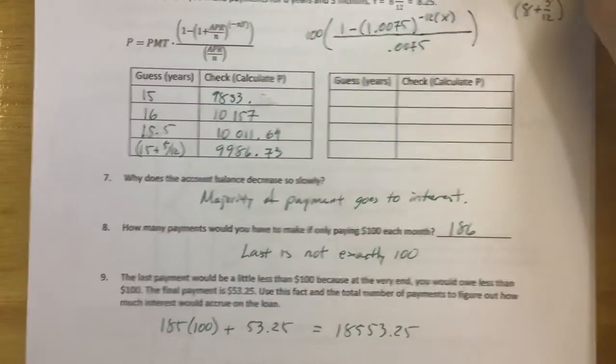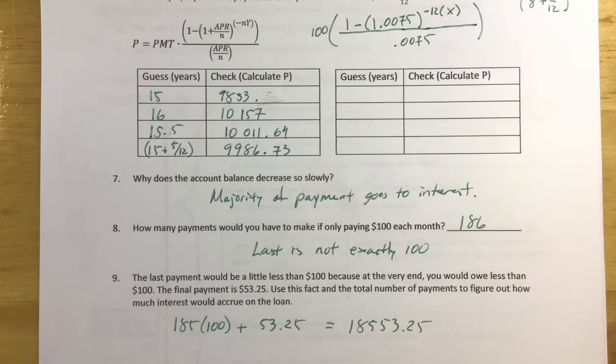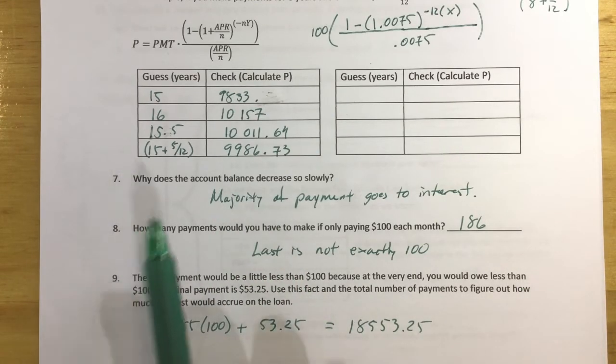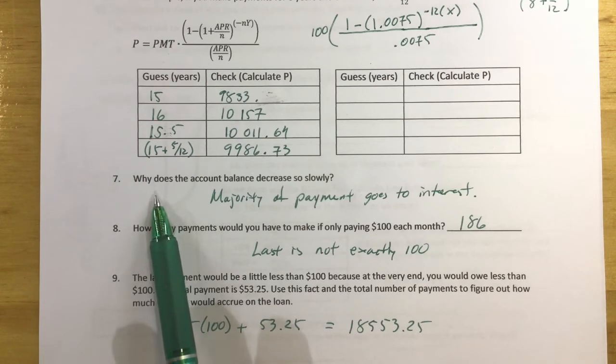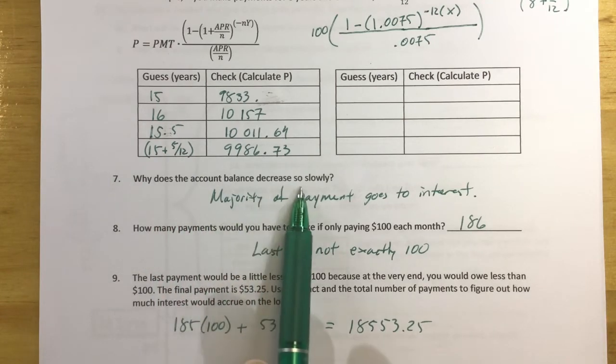That was painful, I know. You're not going to be asked to do that again, and you might get totally stuck on the next couple of questions here. All right, 7. Why does the account balance decrease so slowly?